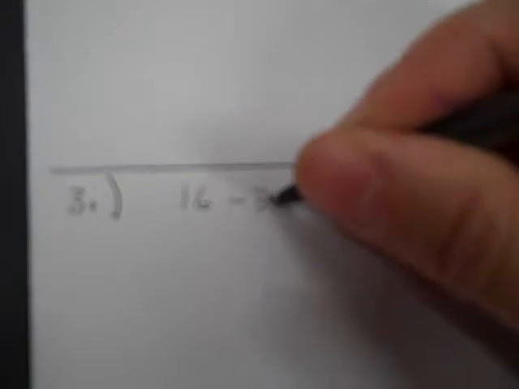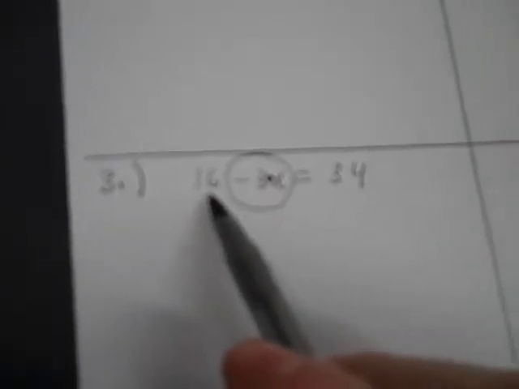Okay, next one. 16 minus 3x equals 34. So again, dot your x right there. Circle it. Include the minus in your circle. Now, outside, you got 16. You got to take that 16 to 0.